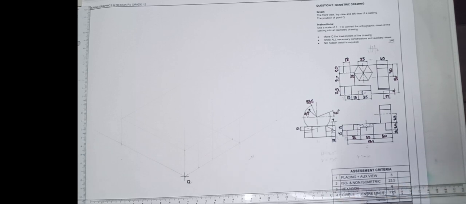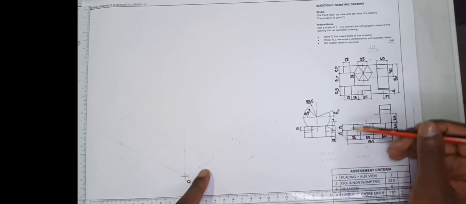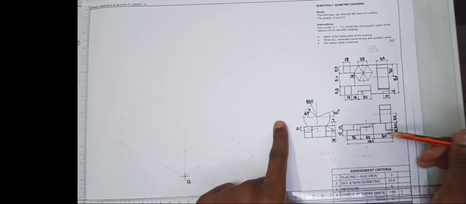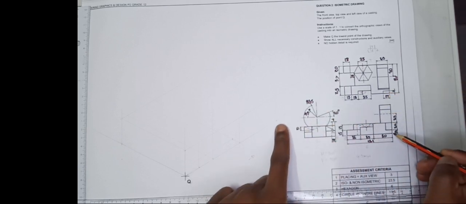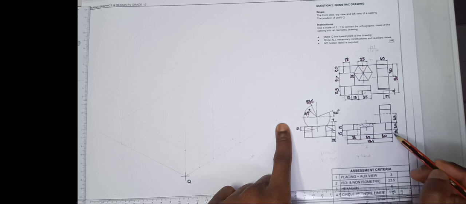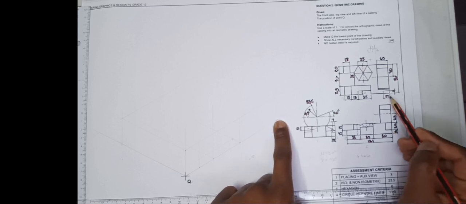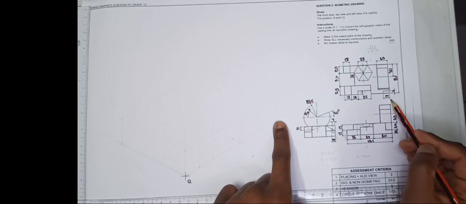And now I would have to measure my 10, which is this one, from here at the bottom at the back, going up, and then from here to here I measure 17.